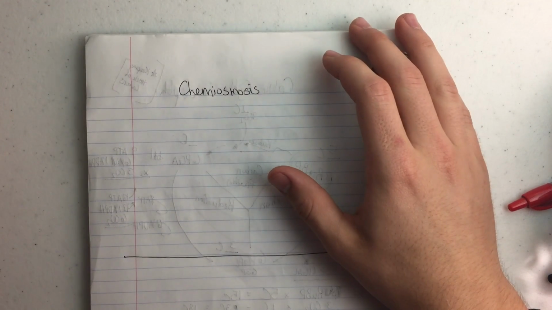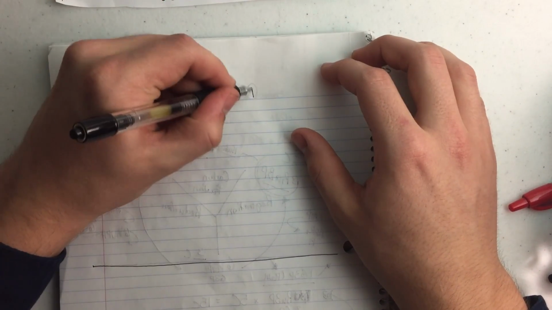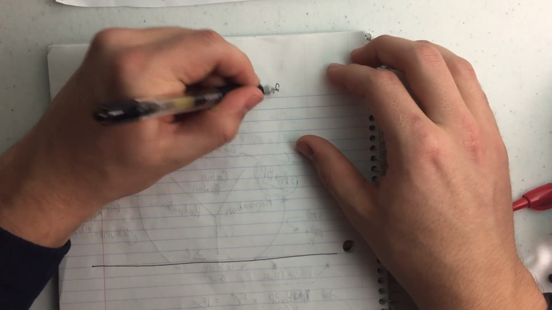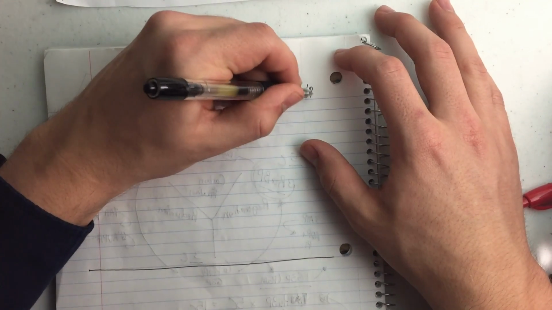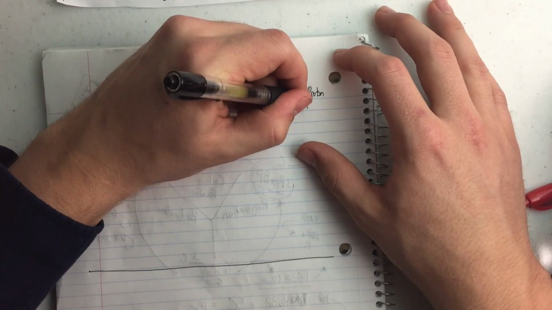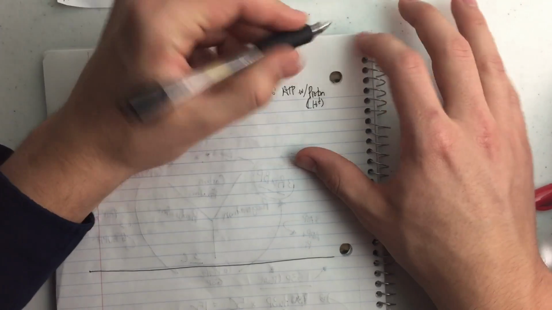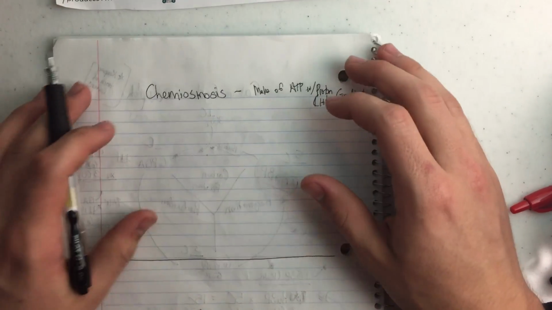Okie dokie, today we're talking about chemiosmosis. This is going to be a quick one, and this is just the making of ATP with a proton, or technically a proton is just a hydrogen ion gradient. And so how does this work?